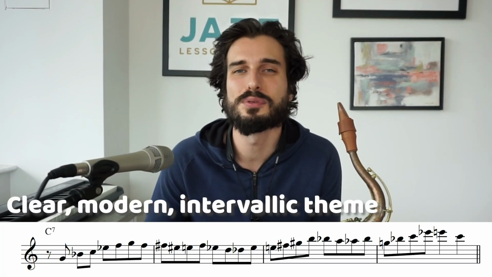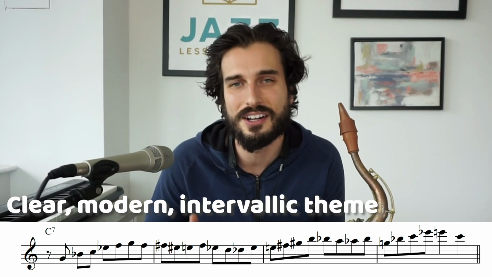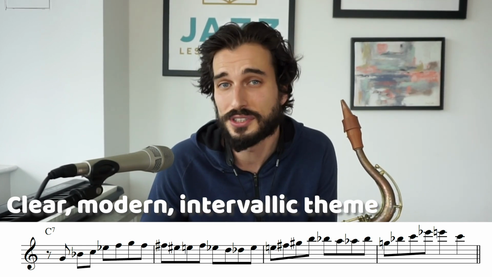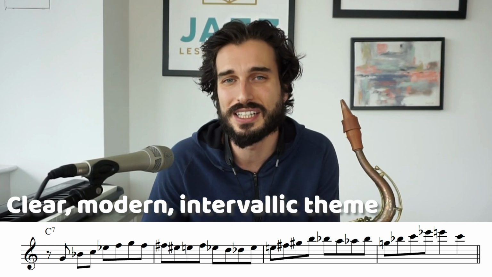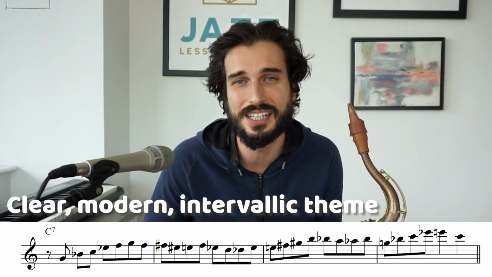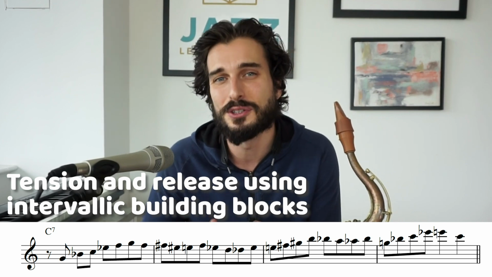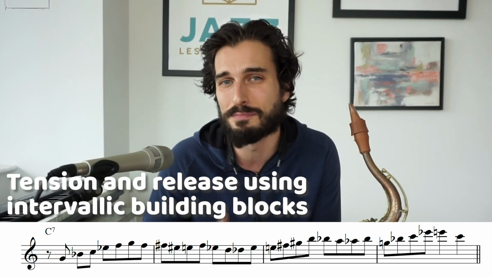In other words, if what you're playing has a very clear, modern, intervallic theme to it, like the line that we just played, your lines will sound really good even if they don't exactly line up with the harmony because of the nature of the tension and release that you'll be creating using these intervallic building blocks.